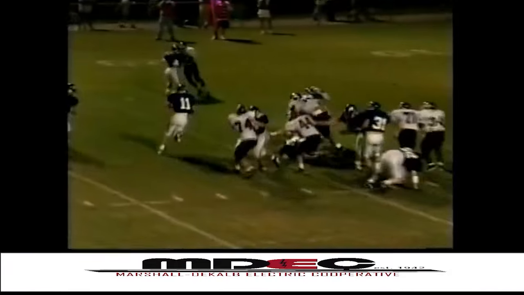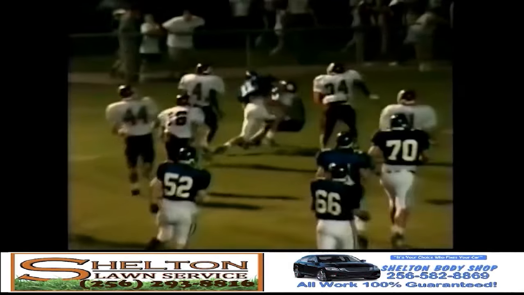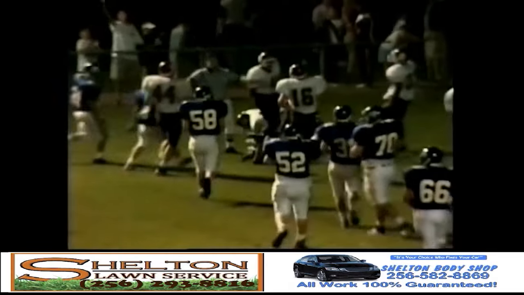Here's Arab running a crazy option to the left side. Thompson's going to keep it. He's got a running lane. He's inside the 15. He's inside the 10. He's at the 5. He rolls over a man at the 5 to the 3-yard line.